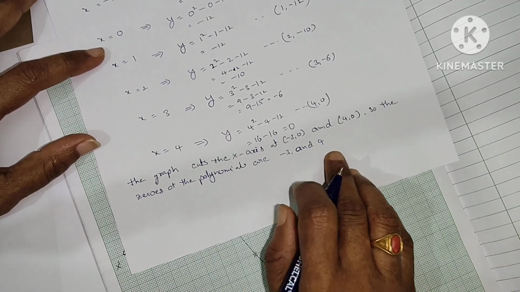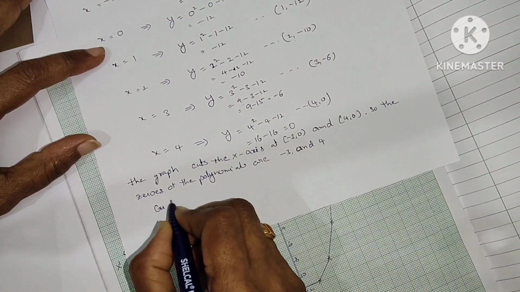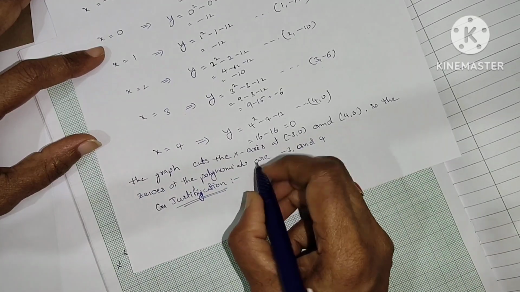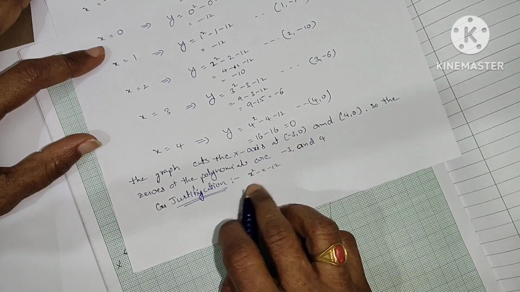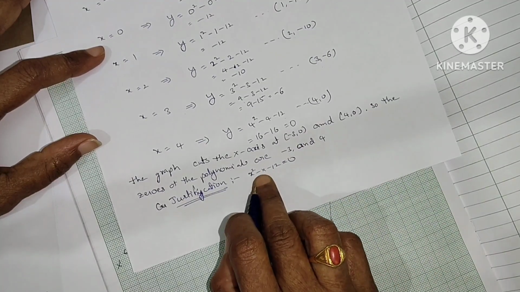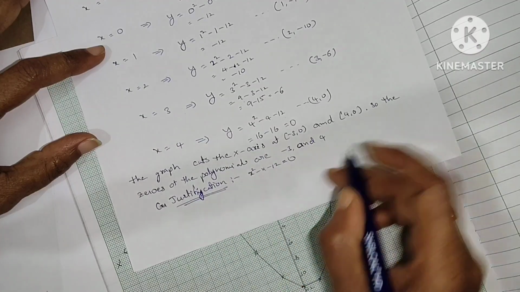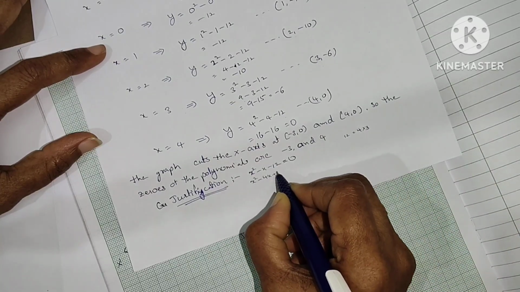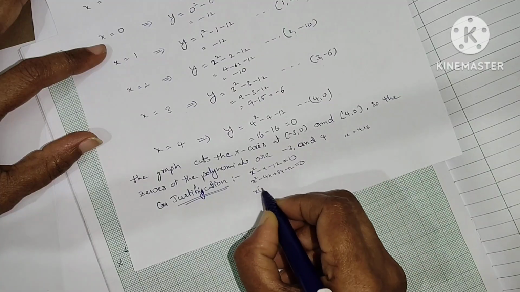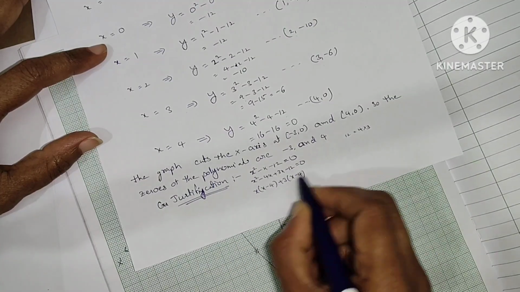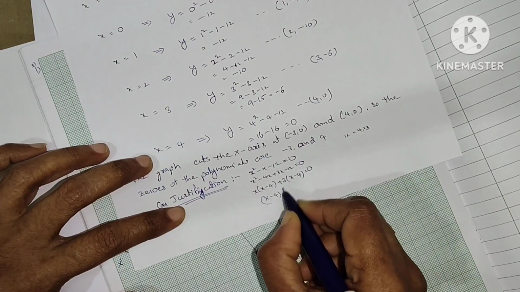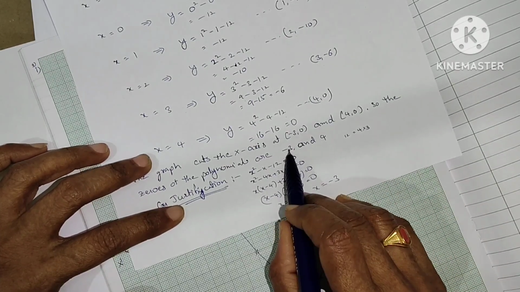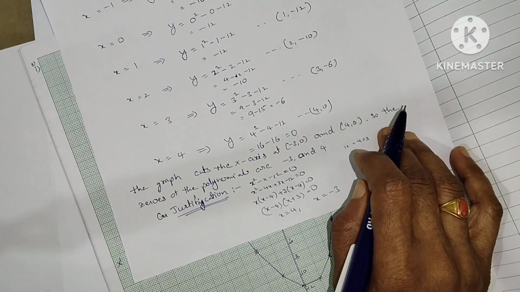Here is the justification you are asking for. x square minus x minus 12 equal to 0. Split the middle term: minus x, and 4 times 3 is 12. So we write x square minus 4x plus 3x minus 12 equal to 0. Take common x in the first two terms, and 3 in the next two, which gives x minus 4 times x plus 3, so x equal to 4 and x equal to minus 3. These two are the solutions. Here also minus 3 and 4, so these two are equal. This is the solution of the first one.